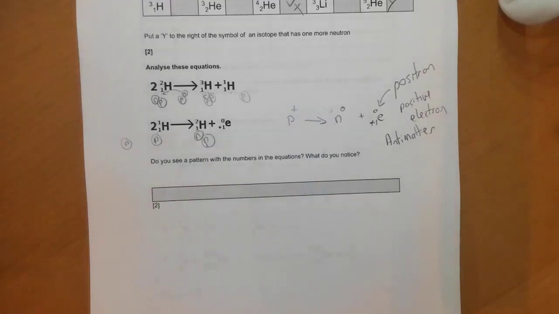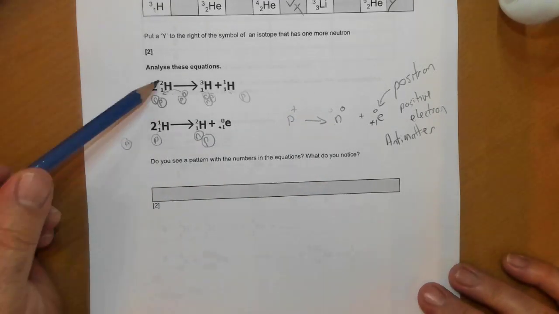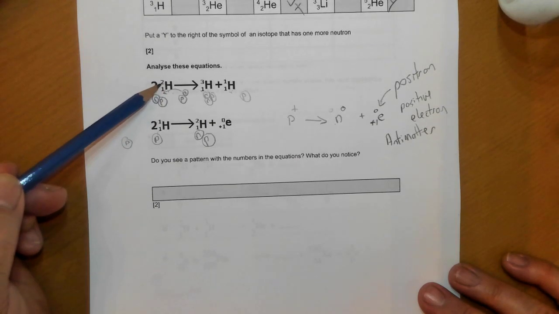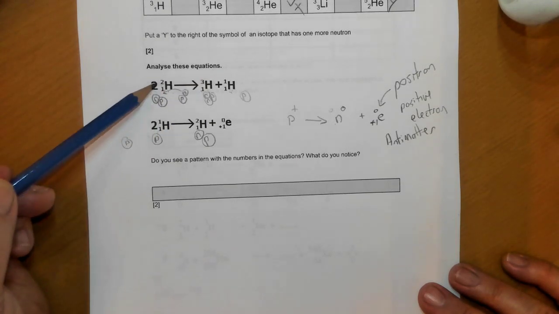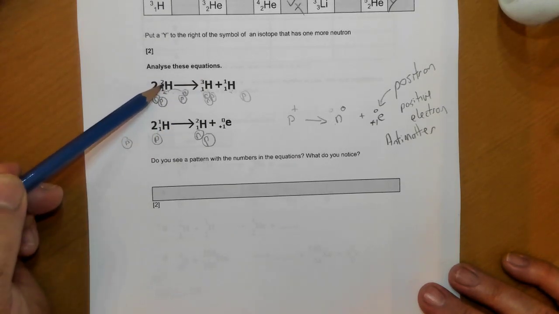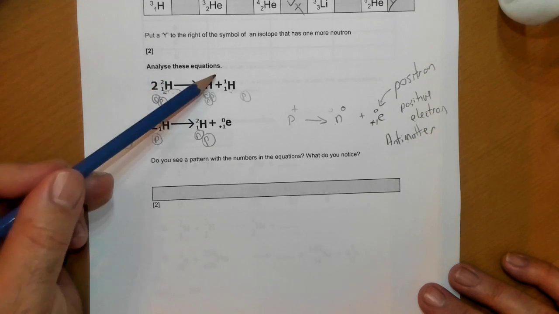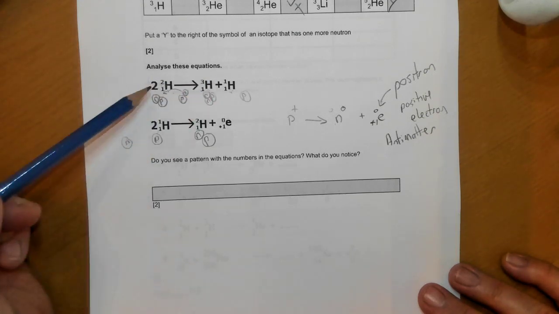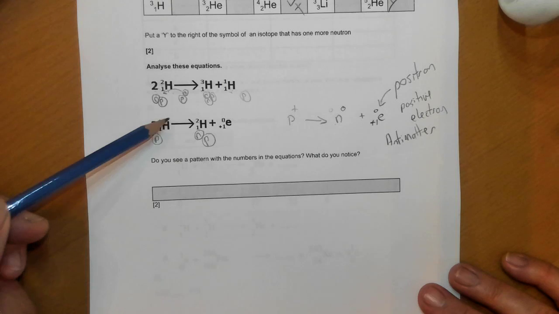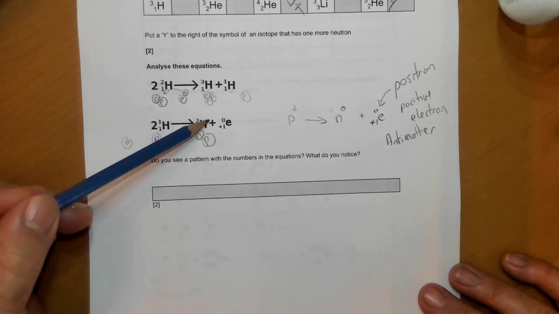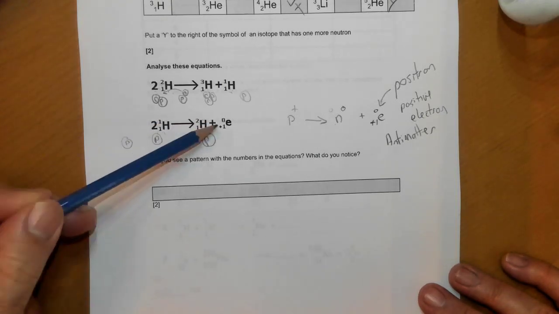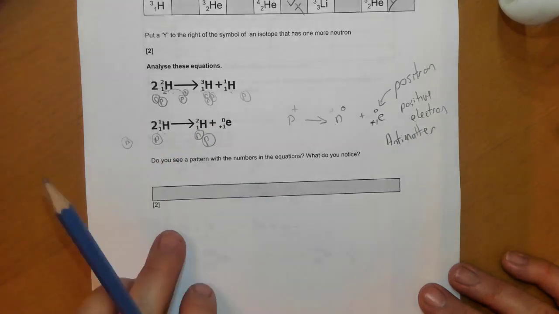One thing you might notice about these equations is that the total numbers on the top on both sides have to be equal. For example, 2 times 2 is 4 on the top on the left, 3 and 1 is 4. 2 ones is 2, 1 and 1 is 2. In this one, 2 and 2, so 2 on the left, 2 plus 0, 2 on the right, and 1's there and 1's there. So that's the pattern that you have to look for.